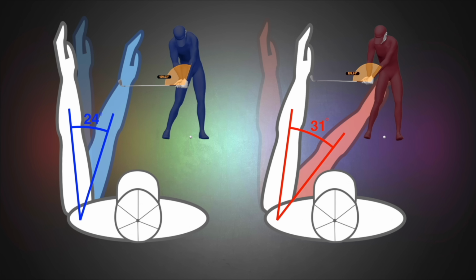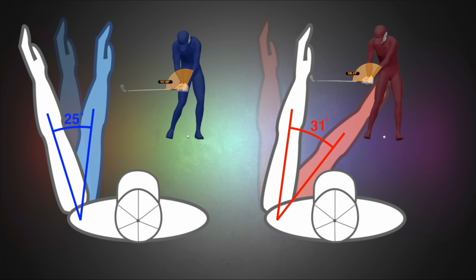So let's take a look at some other pros and see how they compare. So here's the next pro. We'll call him Pro 2. Very similar. He's got the white arm, his current arm, ahead of where he was at address, and his top of the backswing blue arm did not move that much at all across his chest at the top of the swing. Again, you can see the stark difference here. Let's look at another one.